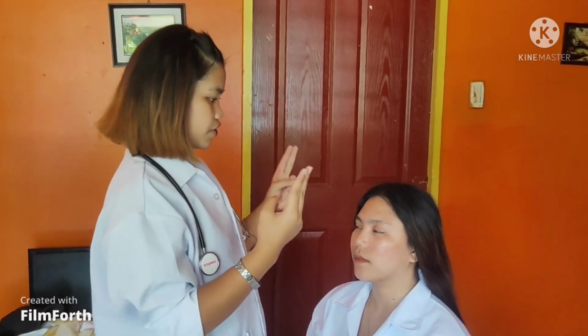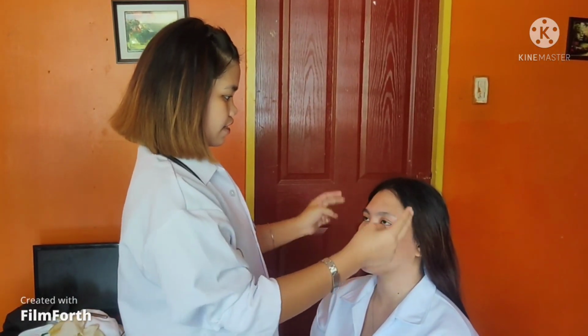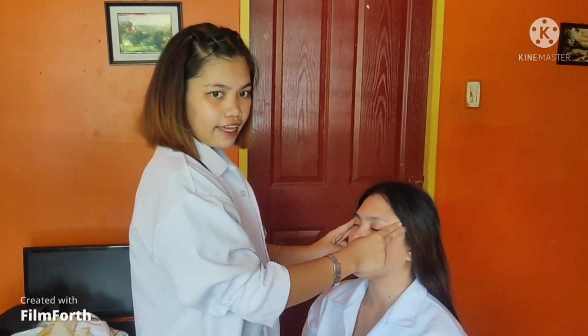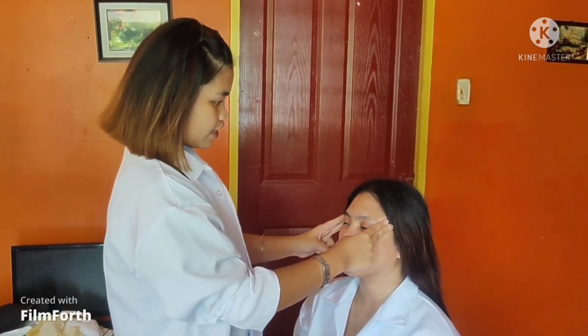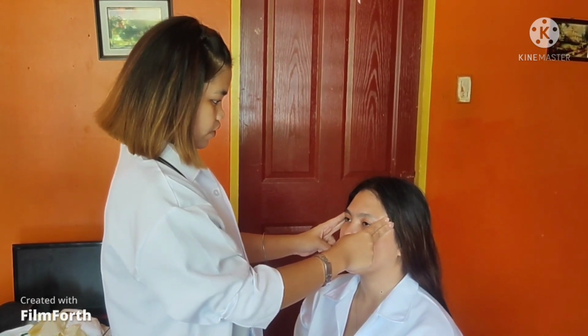The next step is to palpate the temporal arteries of the patient using the middle finger and the index finger. Use both hands and feel if the pulsation of the patient is equal.